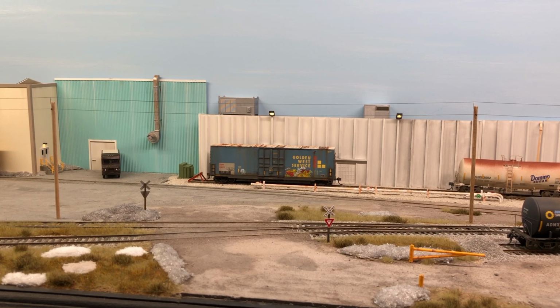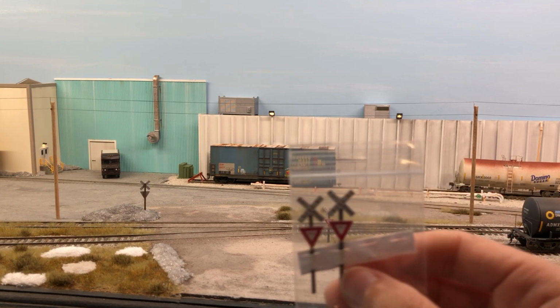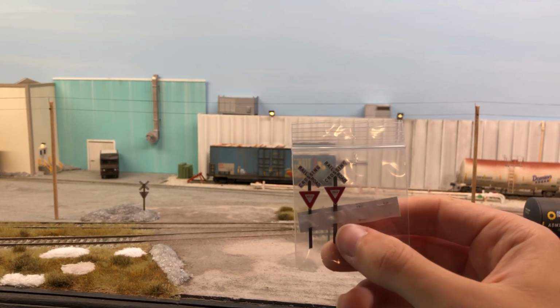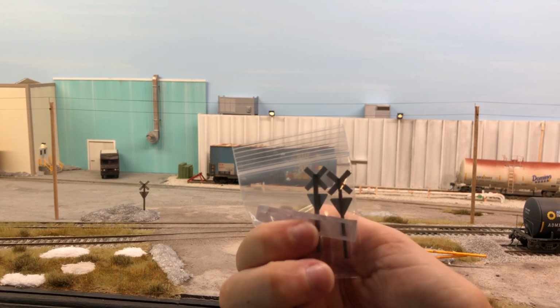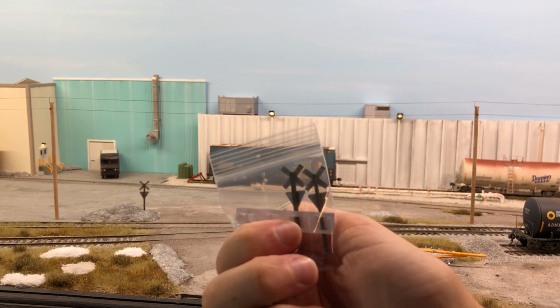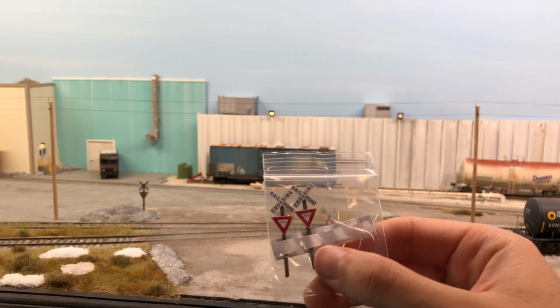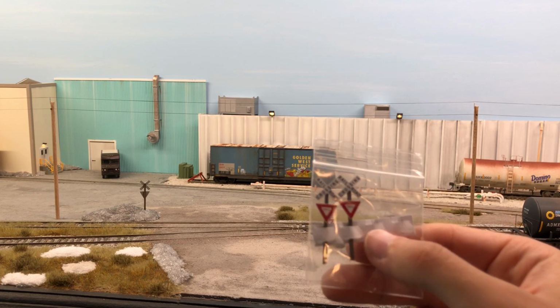I found these on eBay by accident, actually. And this guy makes these really nice signs. He actually makes all kinds of different signs, street signs, crossing signs, and so on. So I replaced those, and here's a closer look at them. See if the light cooperates, but really nice, detailed. The backs are even silver, so it looks like that aluminum sign material that they use. So I got a pack of 4 of these just to try them out, and really cool.